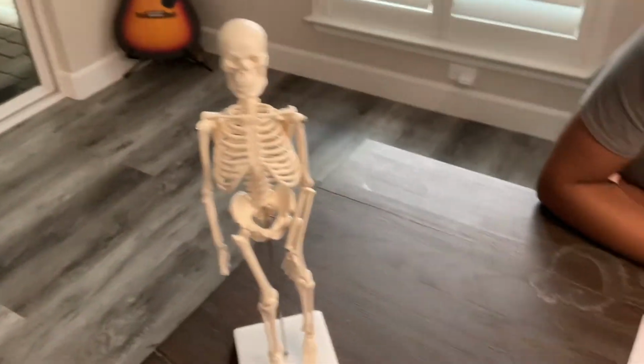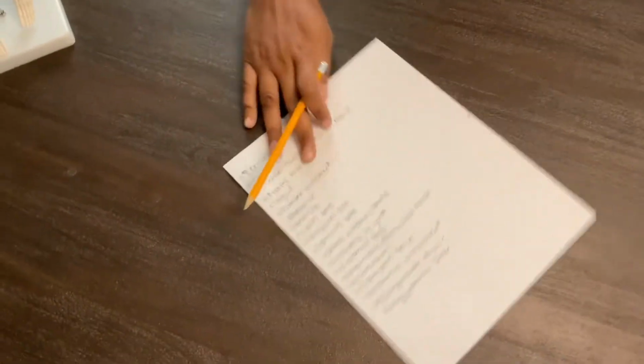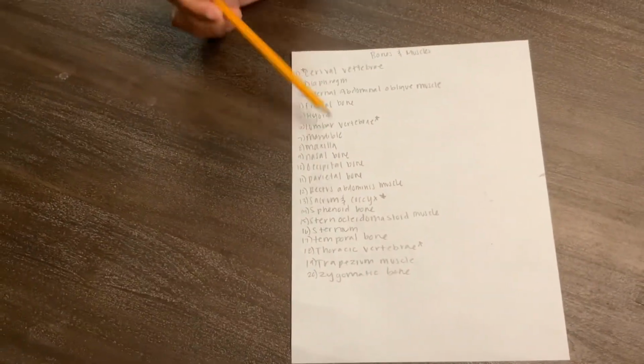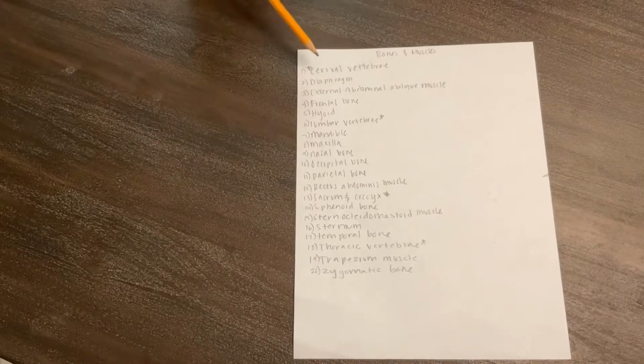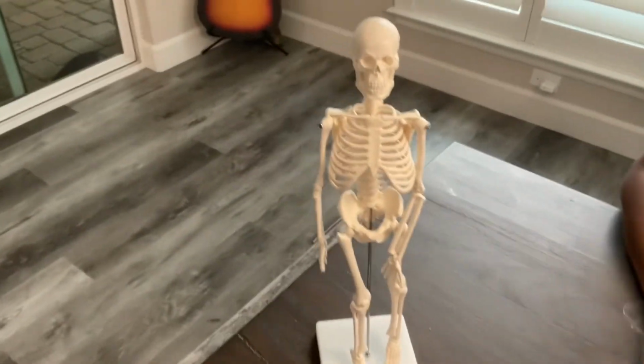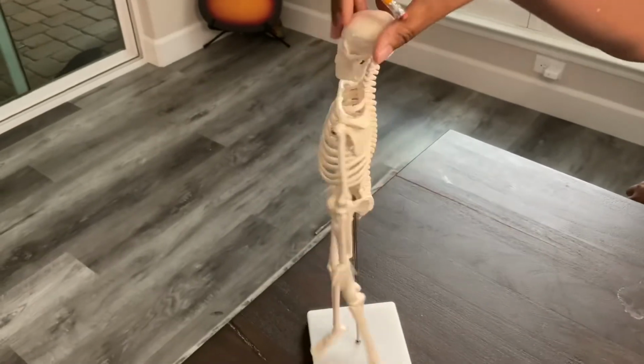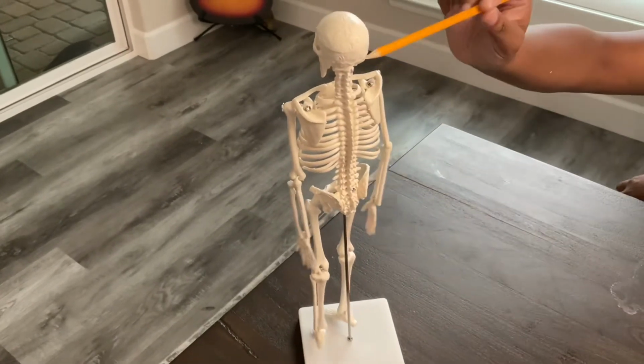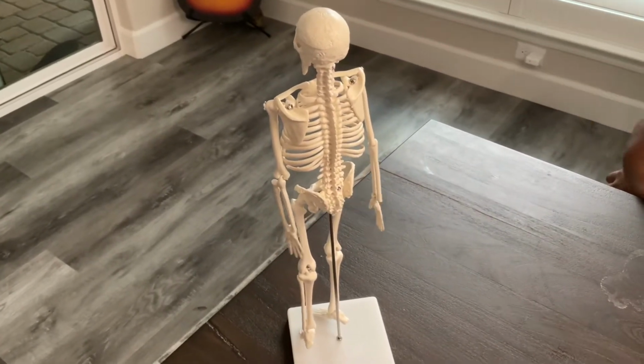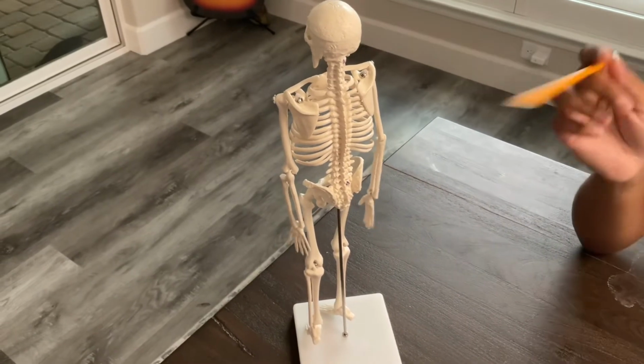All right. I don't have a printer right now, so I just copied down what the list was from Lab Report 3. Okay. The cervical vertebrae is right in here, and it contains 7 vertebrae.